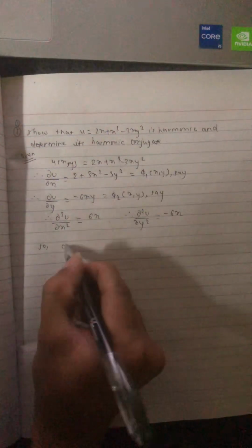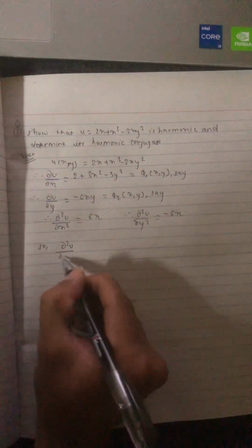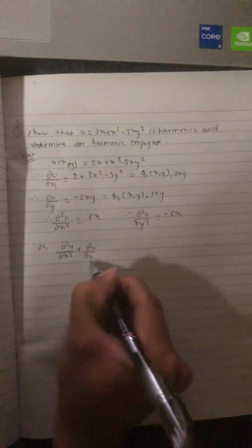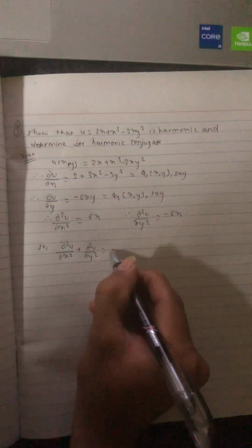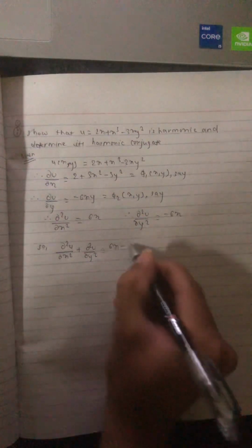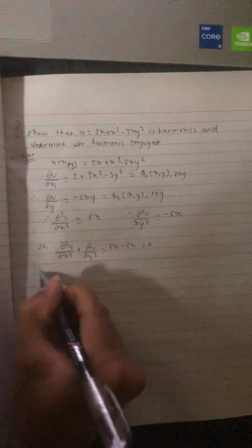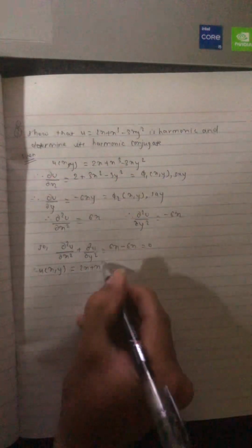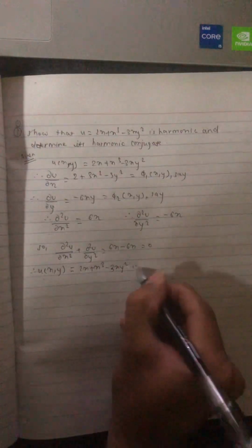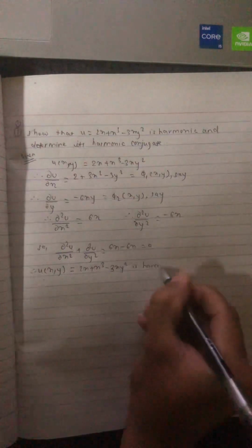So d square u by dx square plus d square u by dy square equals 6x minus 6x equals 0. So u of x comma y, 2x plus x cube minus 3xy square, is harmonic.